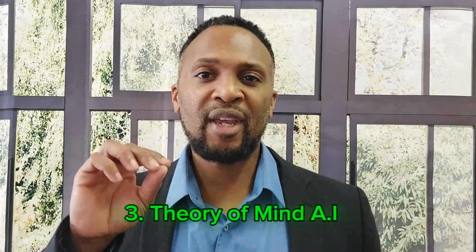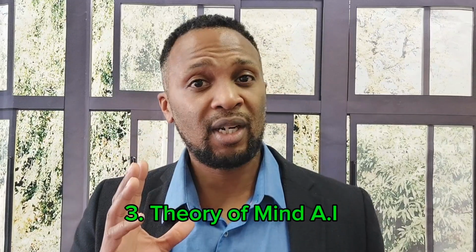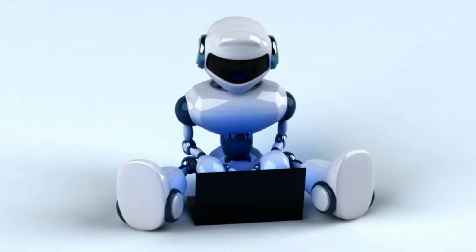Now, the third one is theory of mind AI. Similar to limited memory AI, which is limited, theory of mind AI is able to retain past experiences and historical information in greater depth in order for it to function off the basis of that information. And this software is in such things like advanced chatbots.